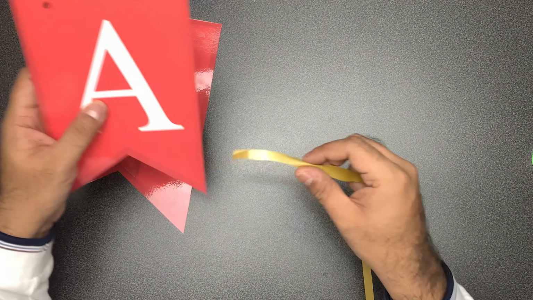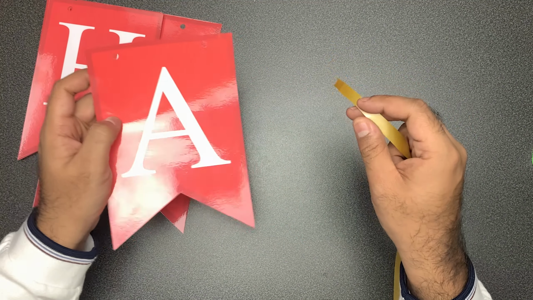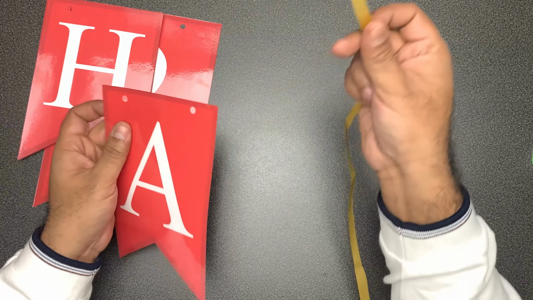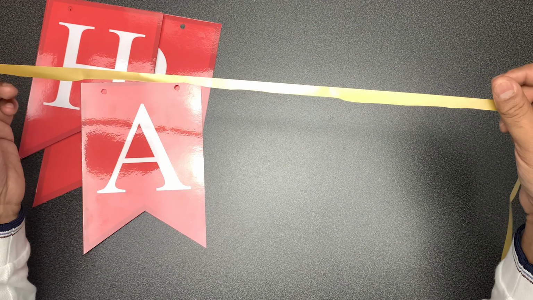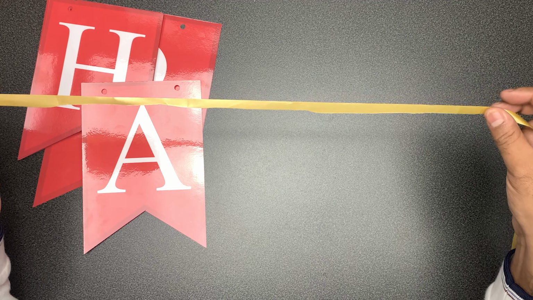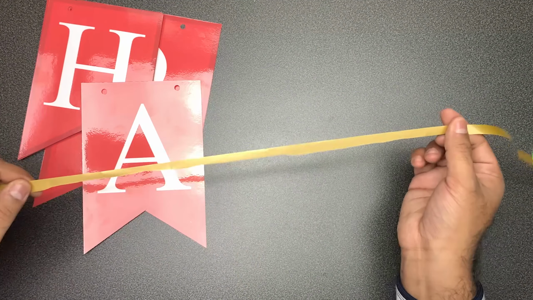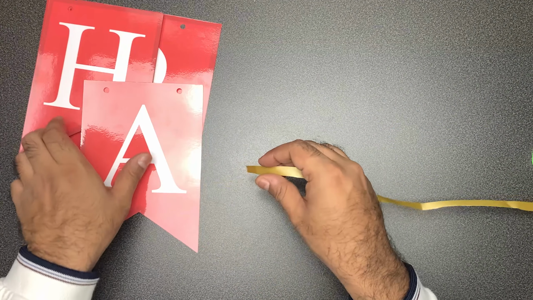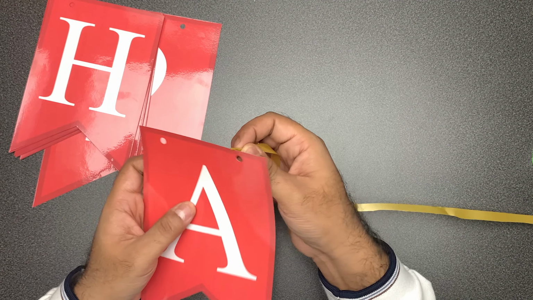After you have hole punched all of your banners, just get any kind of foil you like. I just cut mine from a big gold colored ribbon. Sorry. I'm just going to put it through here.